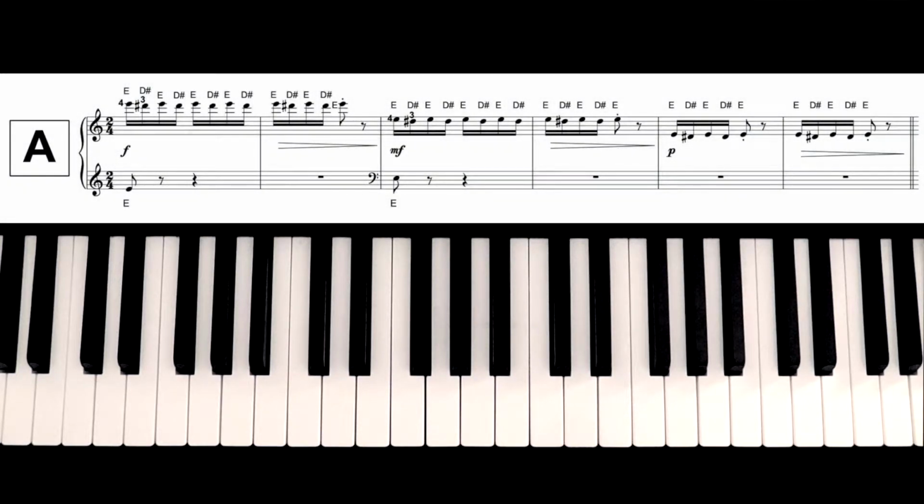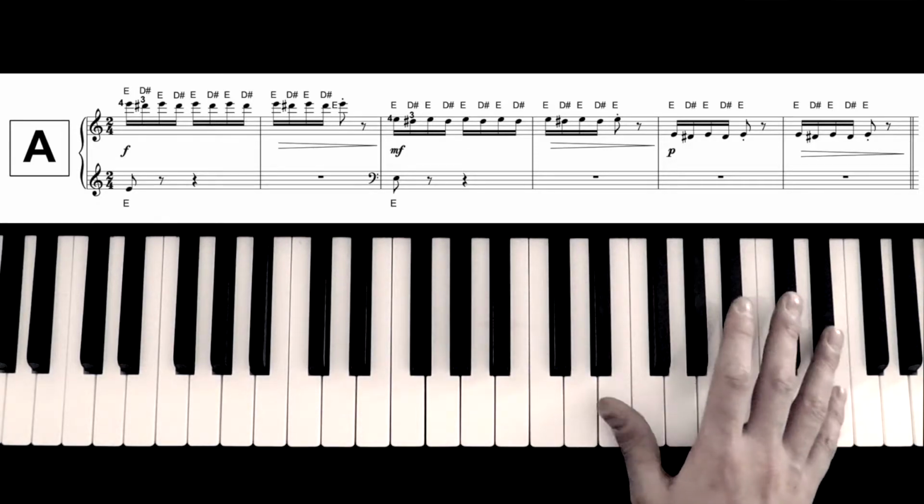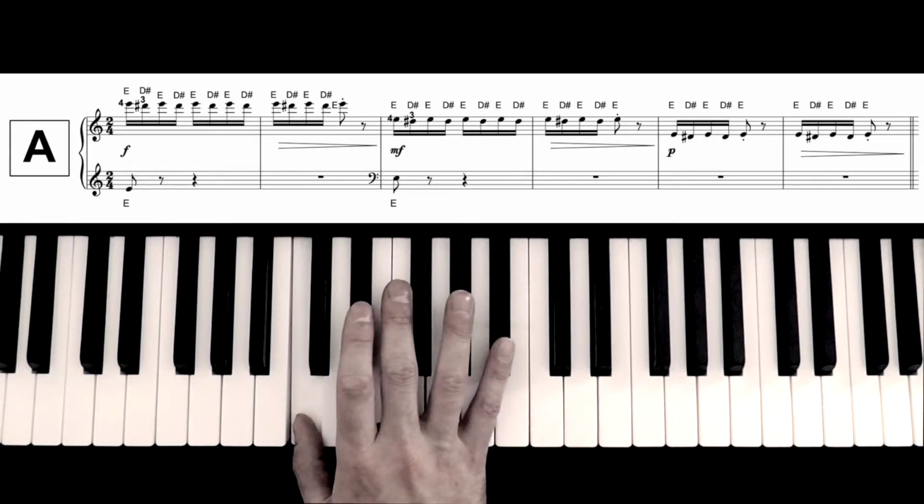So let's go back to the introduction, which is the A section. The left hand doesn't have a lot to do, it's just got an E, and then an E here. So we'll come back to the A section, the left hand in a minute. Let's look at the right hand. Now it starts very high up. I've actually shifted the keyboard along for this piece because so much of it happens up here at the top of the keyboard. So this is middle C.